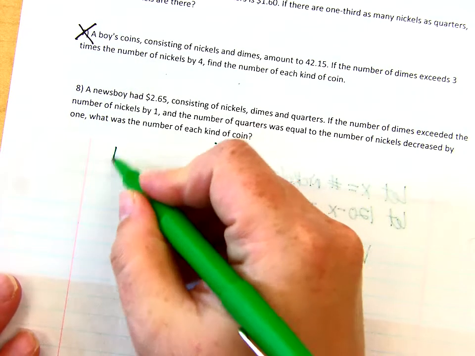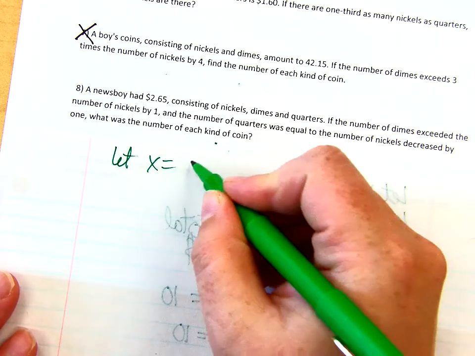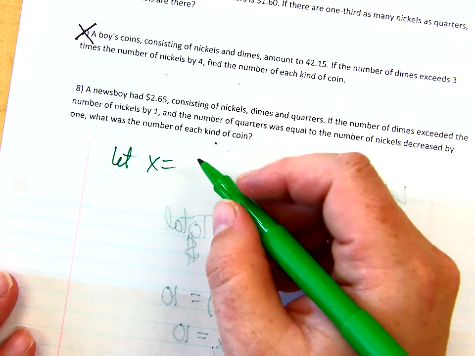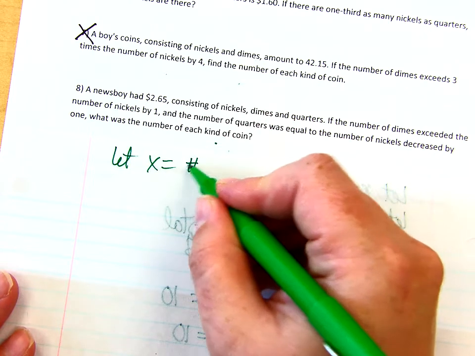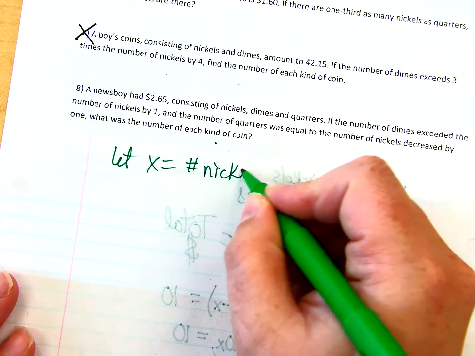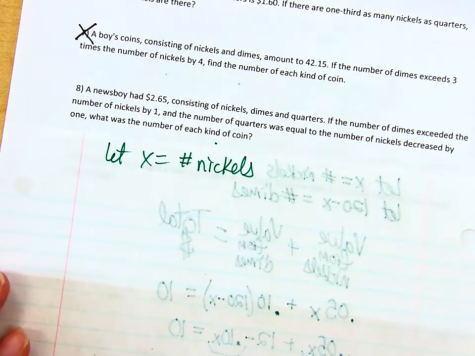Call it X. Let X equal the number of nickels. I should probably use a fresh sheet of paper because it's going to bleed through. Sorry.